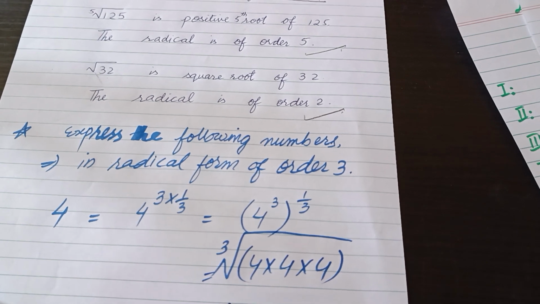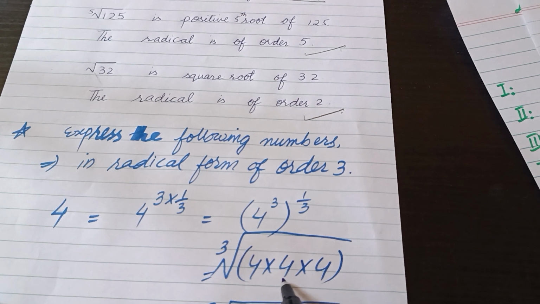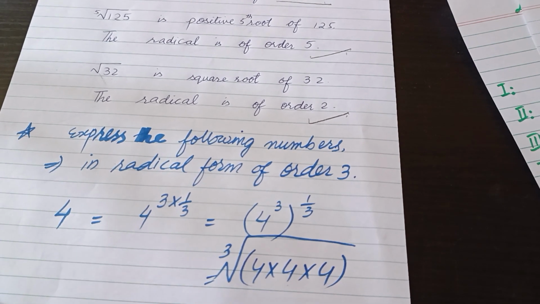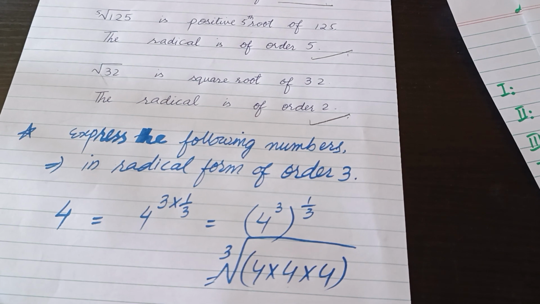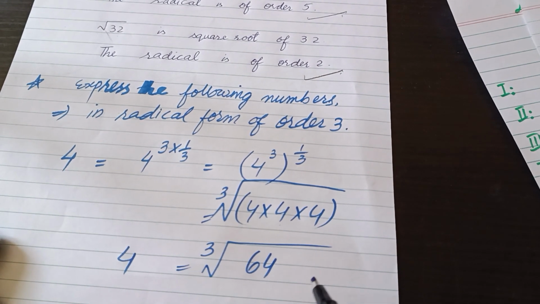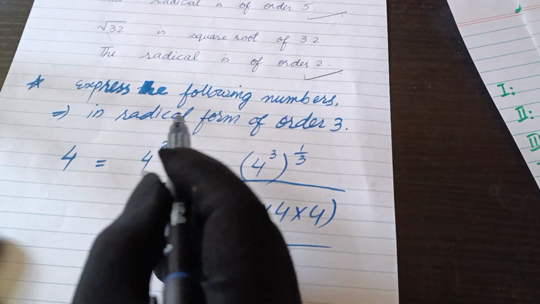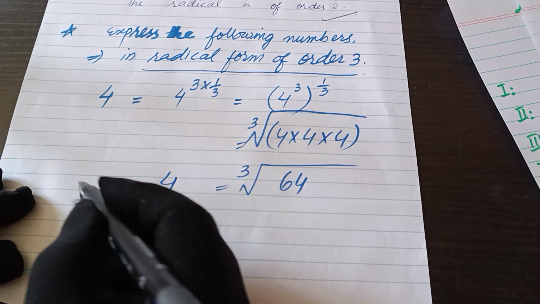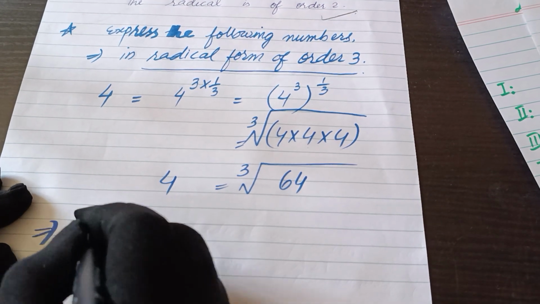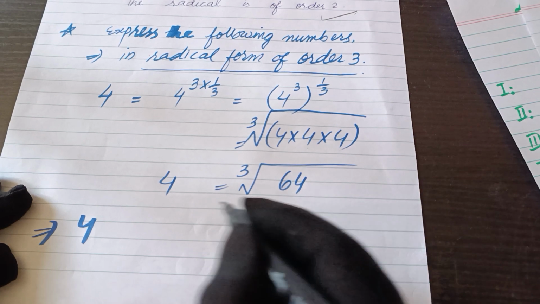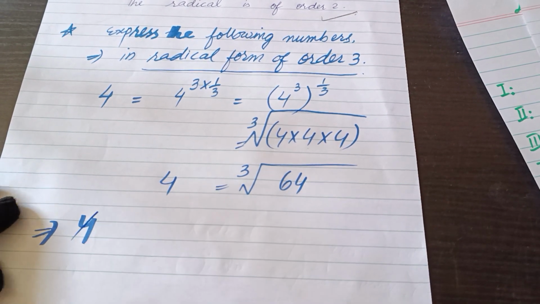Now we solve the internal number, like cube root of what is this number? 4 4s are 16, 16 4s are 64. So 4 is equal to cube root of 64, and is now in the radical form of order 3. If we have to write the number in the radical form of order 5, let me write on the other page.